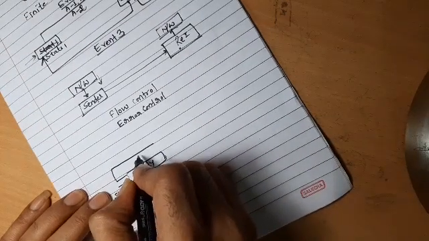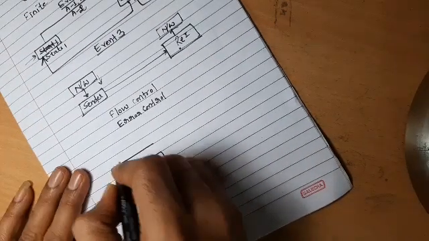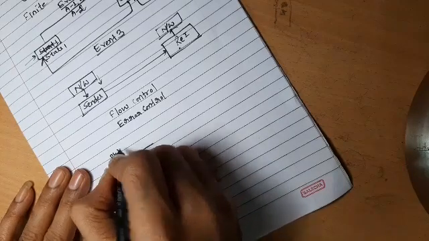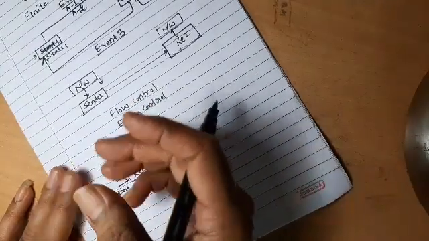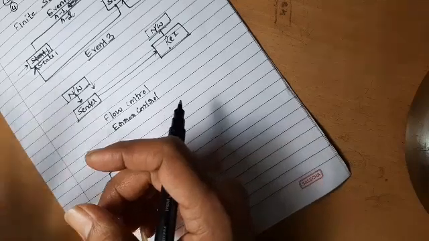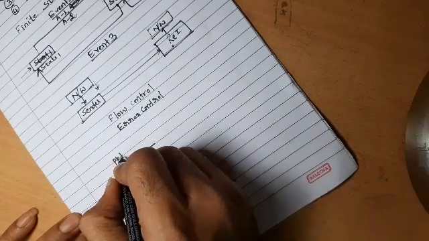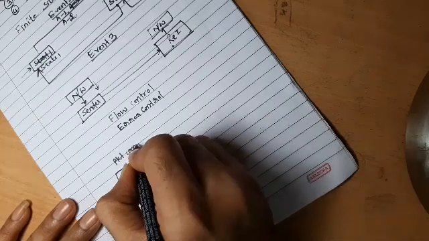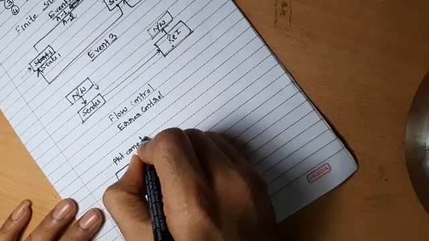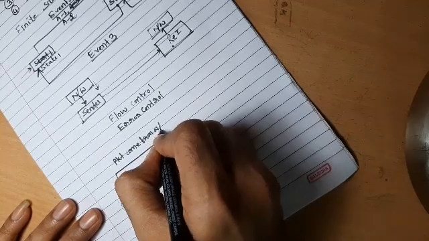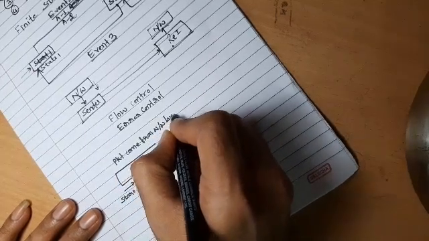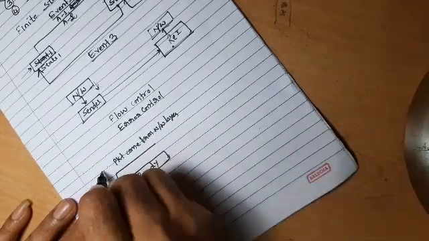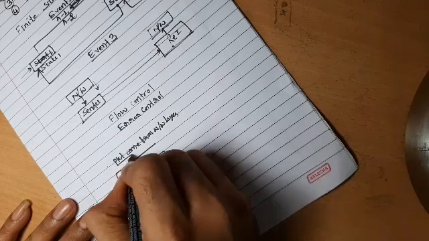The event is that a packet comes from the network layer. Since the network layer deals with packets, I am using the word packet: arrival of packet from the network layer.